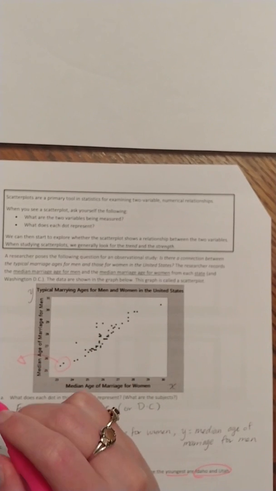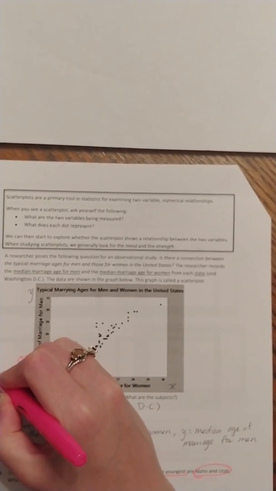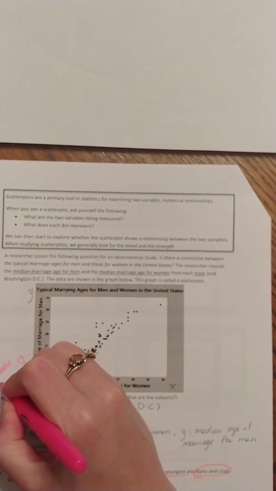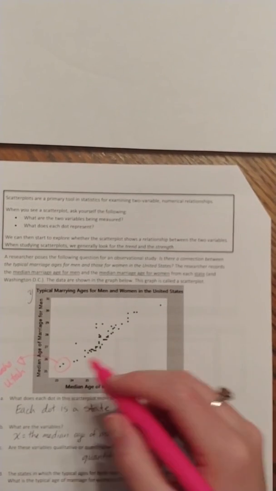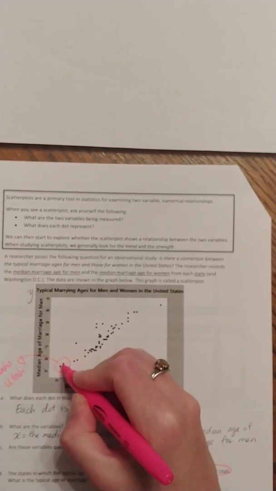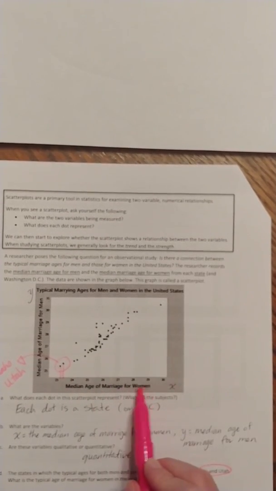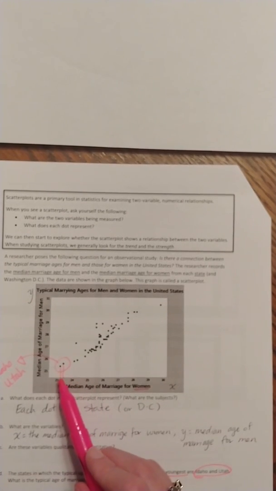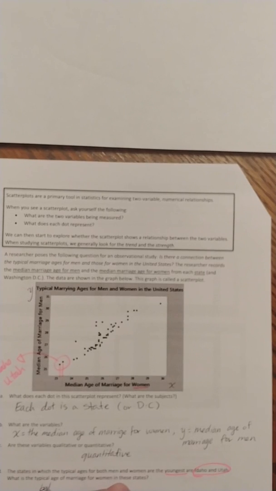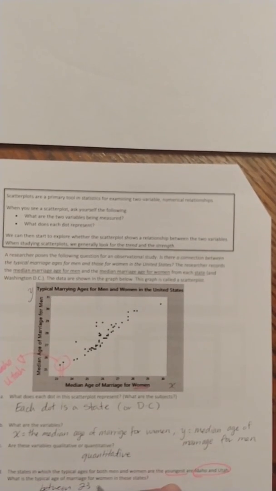These two right here are Idaho and Utah. And it's asking you, what is the typical marriage age? Well, for women, right? Which means we're pretty much going down to the x-axis because that's where we're talking about women. So here, you know it's somewhere between 23 and 24 years of age. So we could say between 23 and 24 years old.